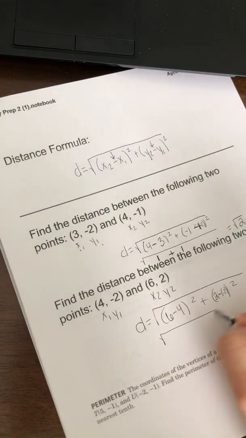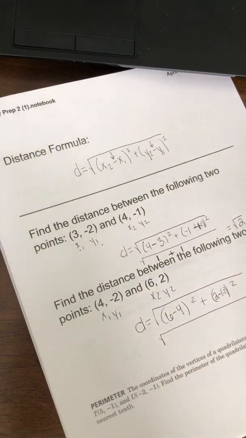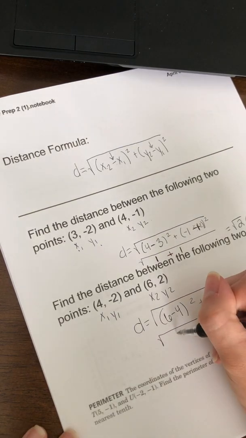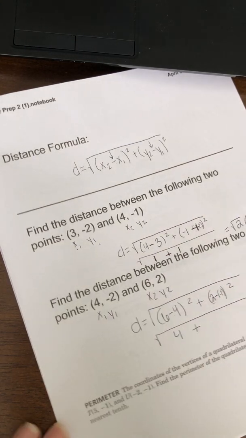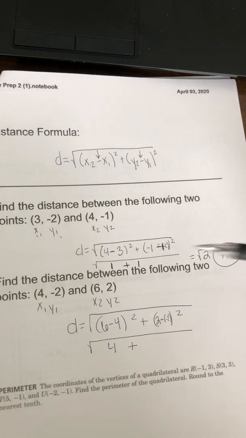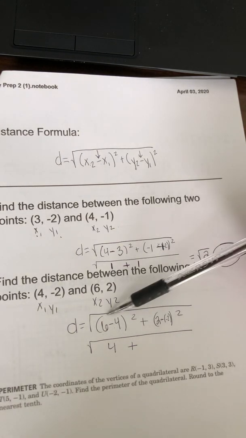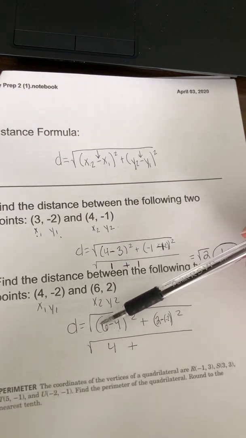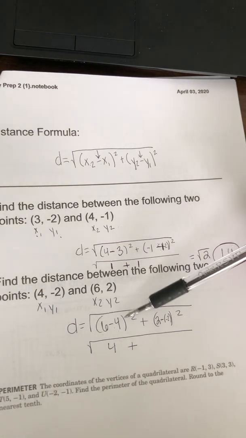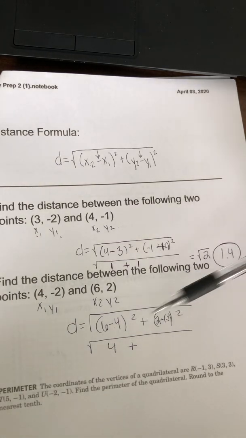So now if I simplify this, 6 minus 4 is 2. 2 squared is 4. And it's order of operations. Let's keep that in mind. You have to do what's inside parentheses first and then square it. So you have to do 6 minus 4 and get 2, and then square it and get 4.